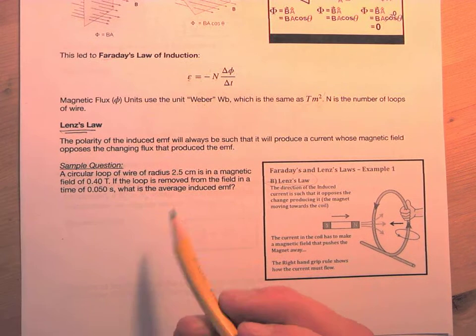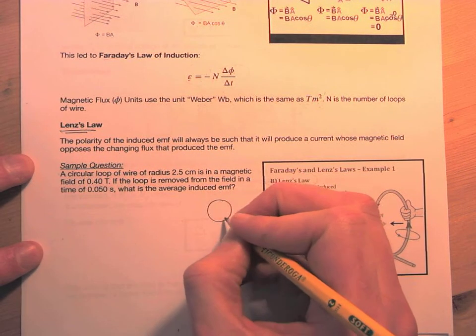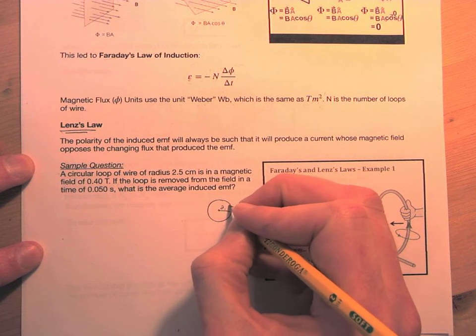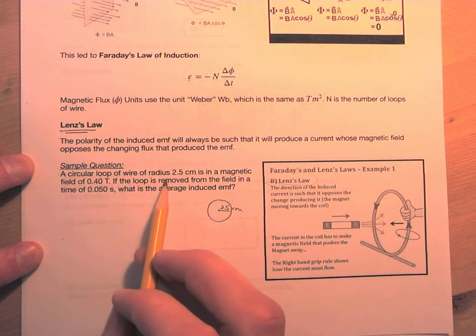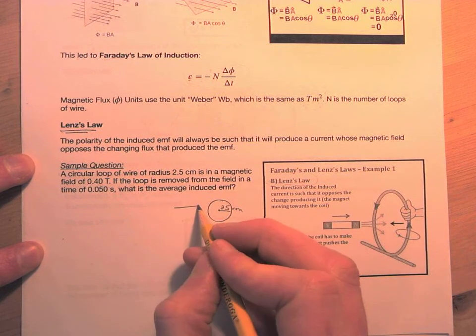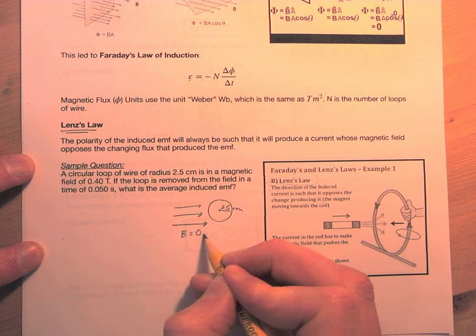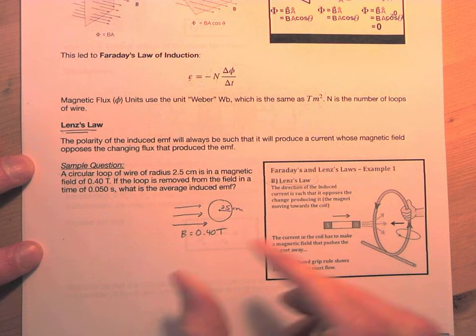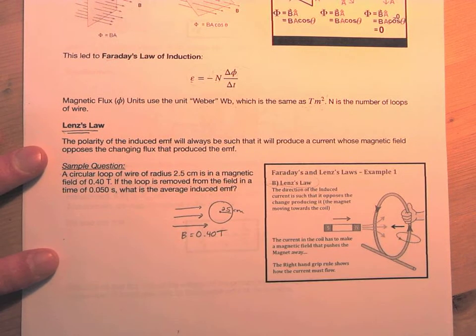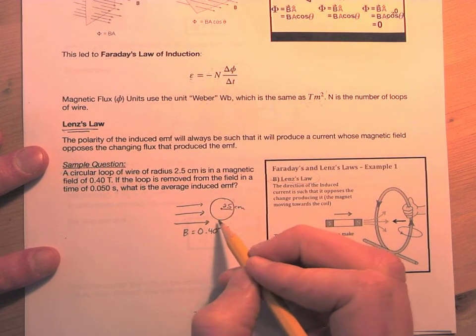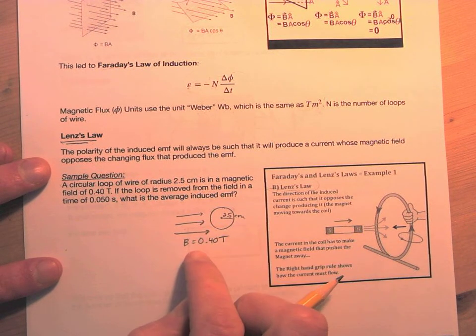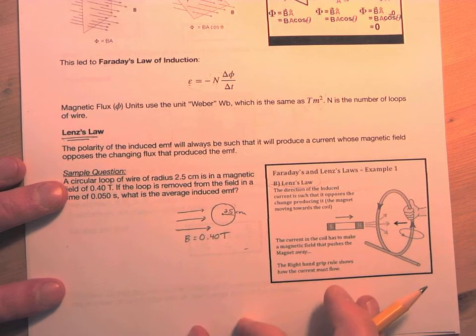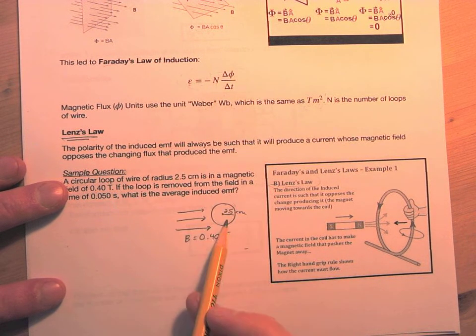A circular loop of wire of radius 2.5 centimeters. So it's circular, 2.5 centimeters, is in a magnetic field of 0.4 Teslas. If the loop is removed from the field, so you've got your field, it's in the field right now. If you take that wire and remove it from the field in 0.05 seconds, what voltage will be induced in that wire? Because you're changing the magnetic field, going from 0.4 to essentially 0, you're changing the flux, which makes a voltage in the wire.